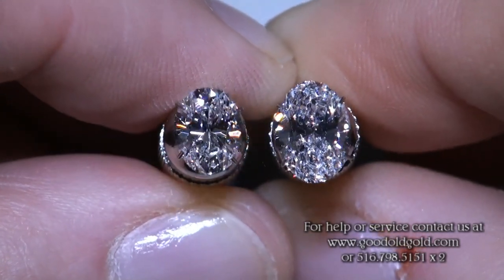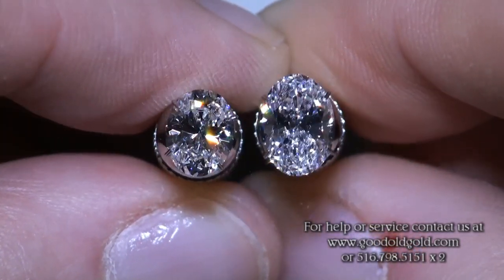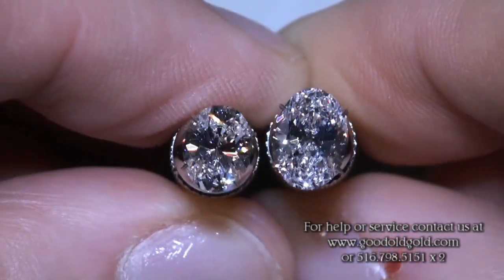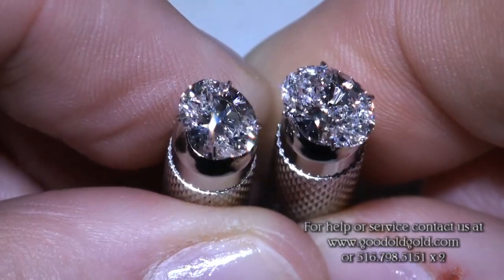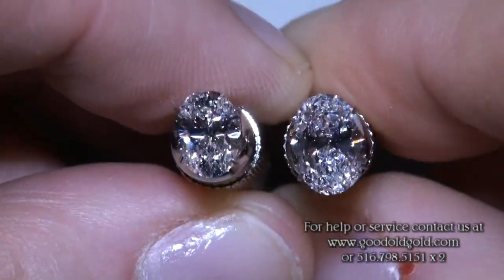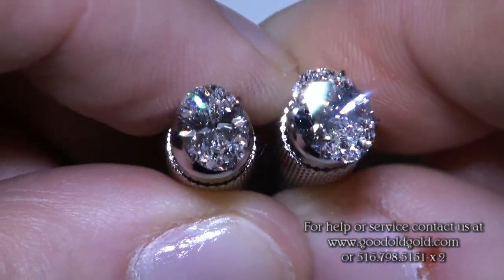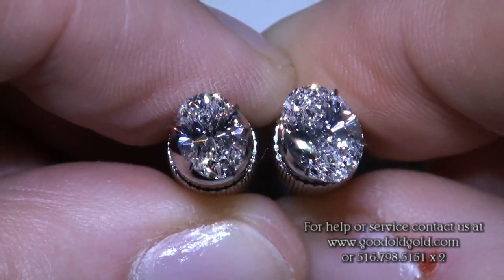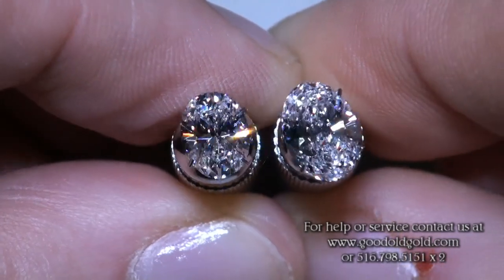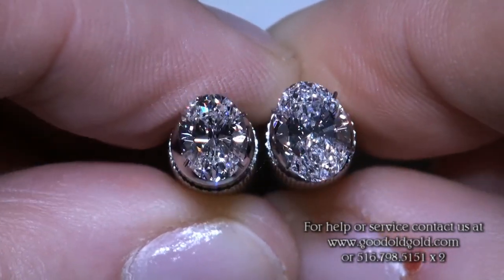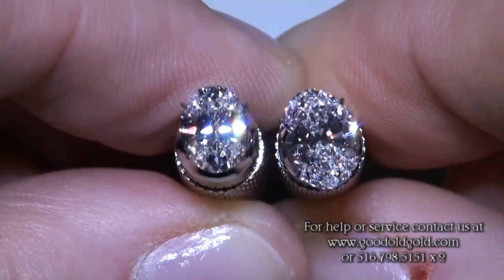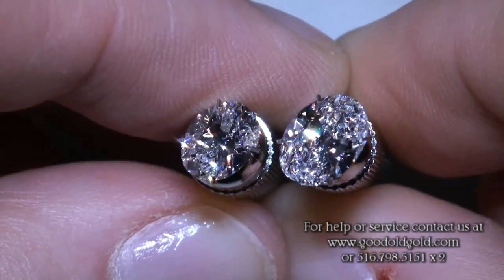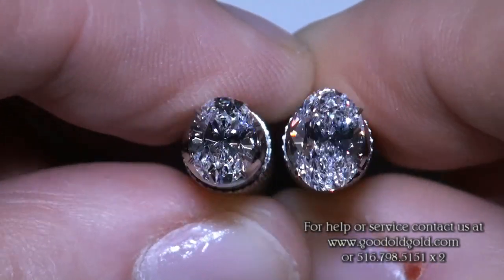Ovals are not known for big, broad flash, so get that idea out of your head if you're thinking about that. But many smaller reflections, and both of these have really great sparkle, all things being considered. You can see how those broader reflections of fire are coming across the belly right there as I rock and tilt these two, and that's normal. You should get that at that point in the oval.